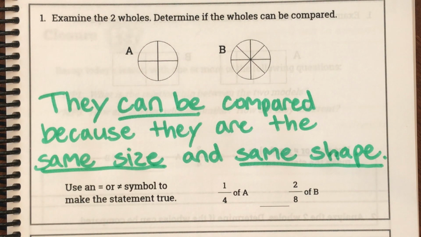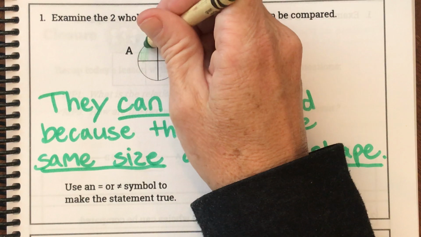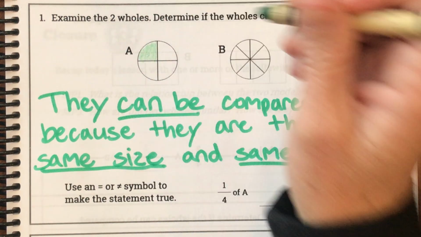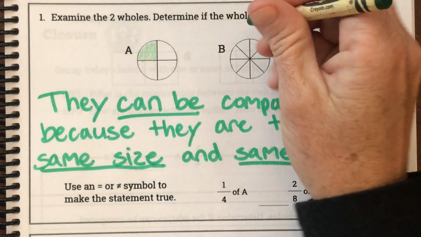Okay, our next question says, use an equal or not equal symbol to make the statement true. So 1/4 of A, one of the 4 pieces of A. That means this one. And you can shade that in with your pencil, boys and girls. So one of the 4 pieces of A compared to 2 of the 8 pieces of B. So B was cut into 8 pieces and they're saying 2 of the 8.